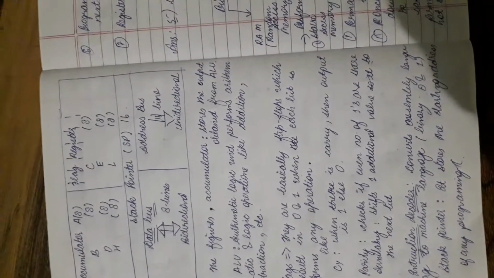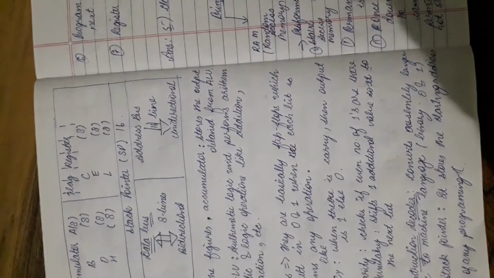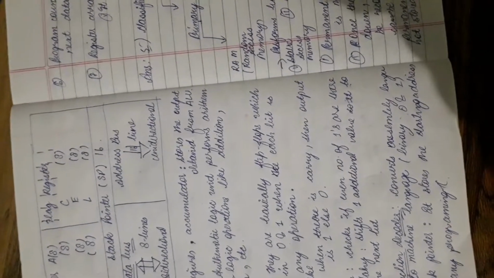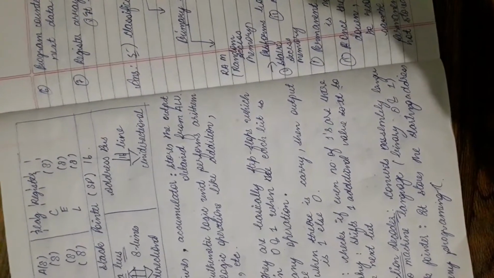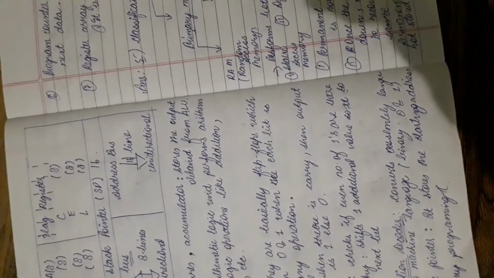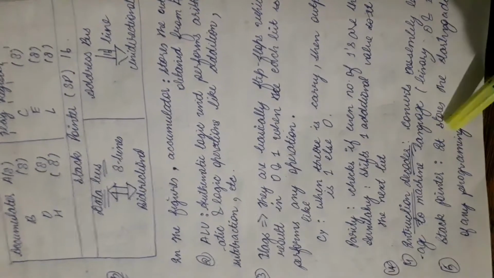And then what is the work of the stack pointer? Listen very carefully. For example, you are typing an LED program, or any other work you want to do, like any machine-related work, such as switching the light on or off. As soon as you start writing the code, the starting portion will be taken by the stack pointer.